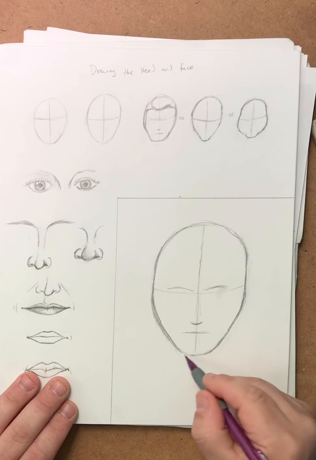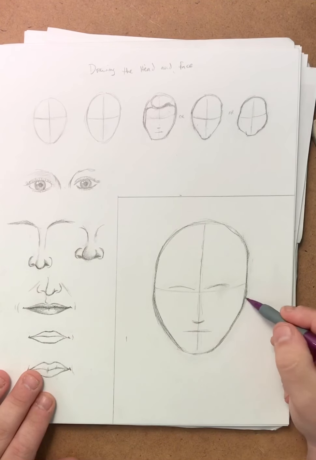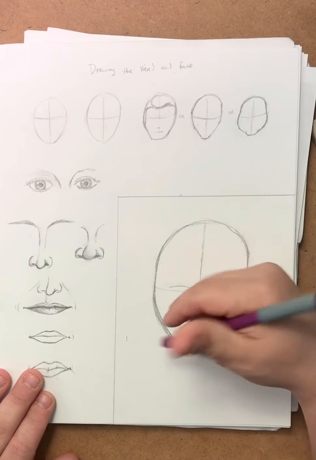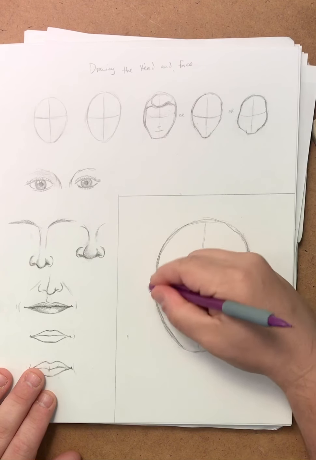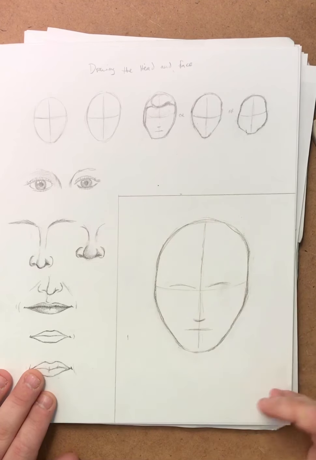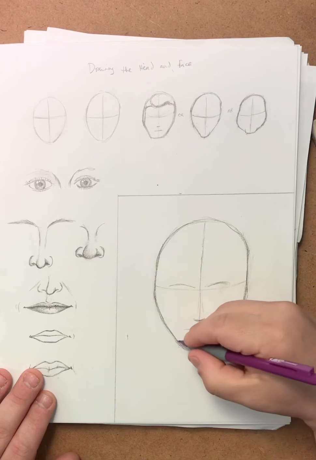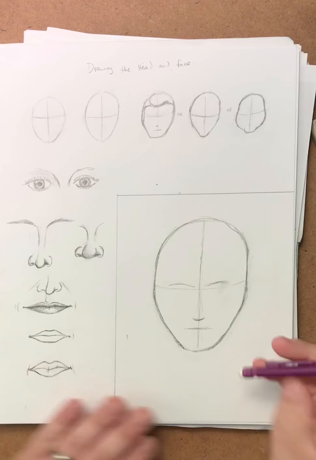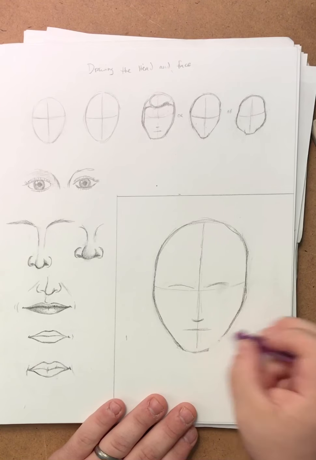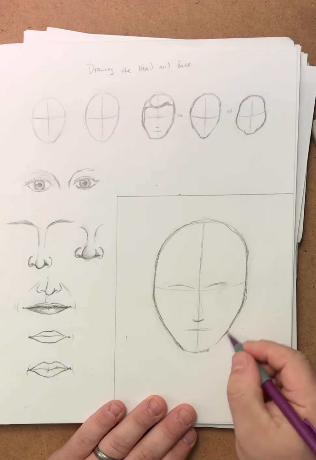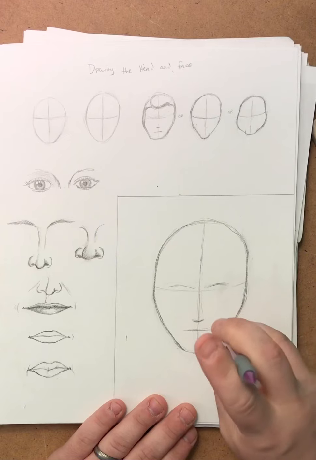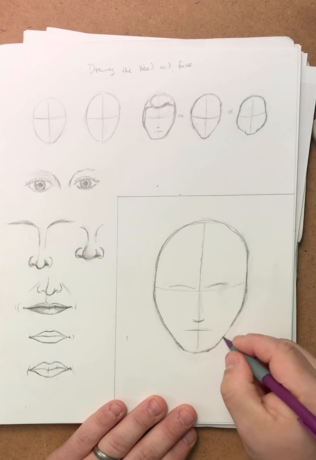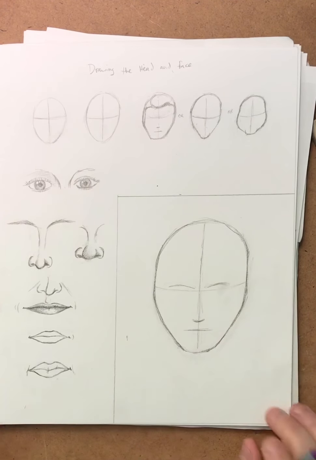So I just brought the cheekbones in. I angled the cheekbones a little bit. And there you go. There's a basic face shape, right? And like I said, everybody's going to have a differently shaped face. I'm just drawing a basic generic person to show these steps. So there you go. There's your first steps in drawing the human face.